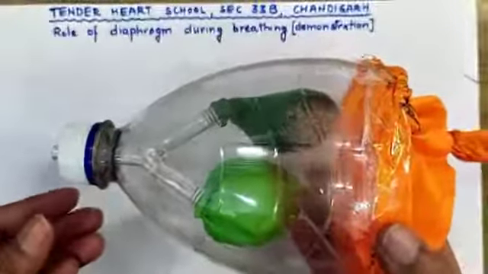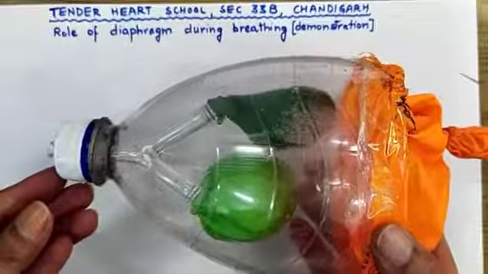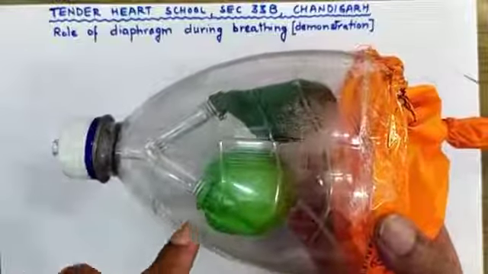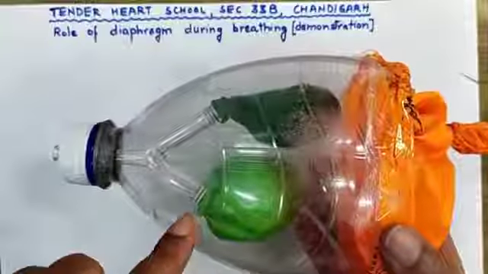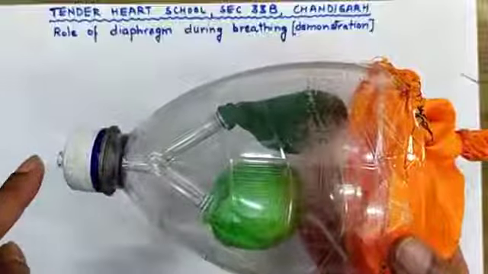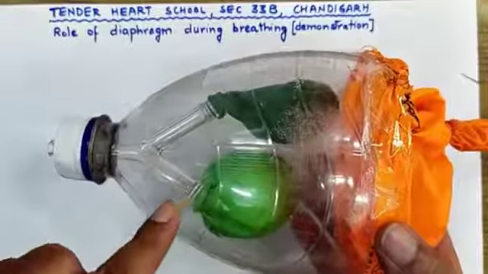So now this model is depicting our respiratory organs. This Y-shaped glass tube is depicting the trachea, the windpipe, right? The windpipe is being depicted by the Y-shaped glass tube.